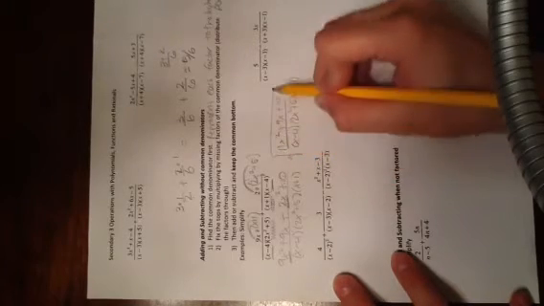You should double check that the top does not factor. It does not, so that is our answer. If it factors, you want to check for any common factors. So let's look at a subtracting problem.